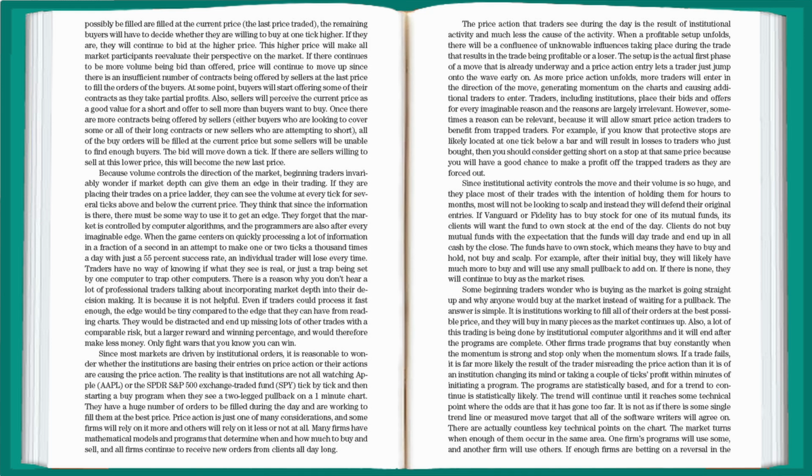For example, after their initial buy, they will likely have much more to buy and will use any small pullback to add on. If there is none, they will continue to buy as the market rises. Some beginning traders wonder who is buying as the market is going straight up and why anyone would buy at the market instead of waiting for a pullback. The answer is simple. It is institutions working to fill all of their orders at the best possible price, and they will buy in many pieces as the market continues up.